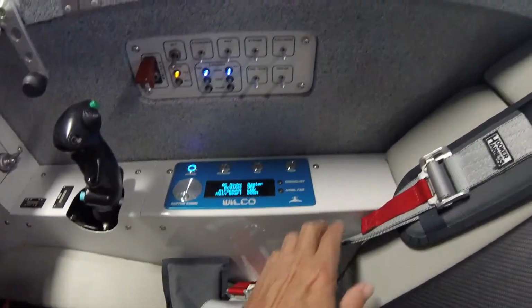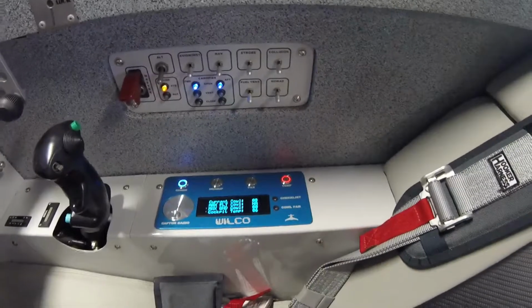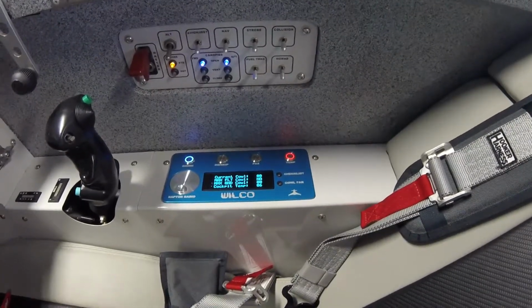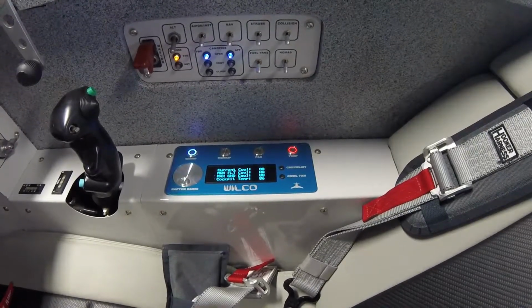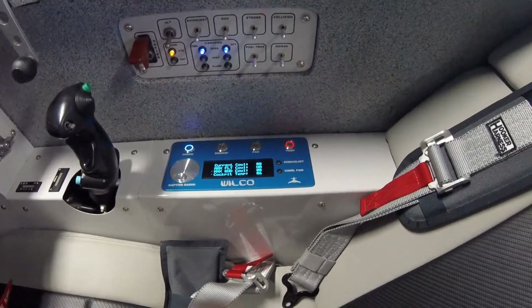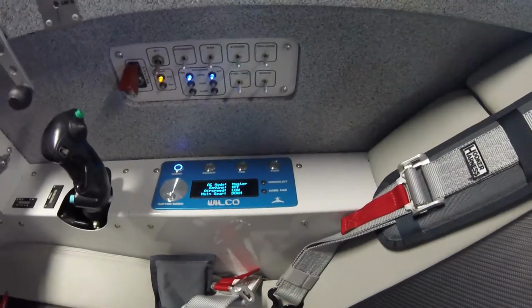The last button here is the temp sensor, and it says current cabin temp is 88 degrees. Max temp, that doesn't have one yet for flight. We haven't been up yet. Ground's 88. Cockpit temperature is 86.